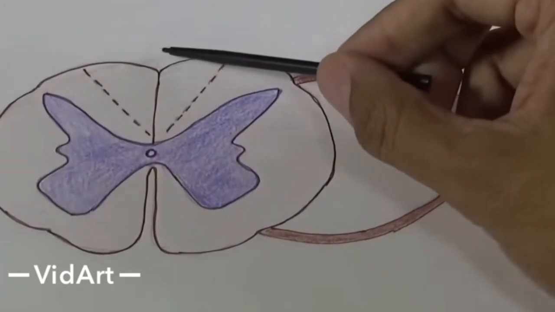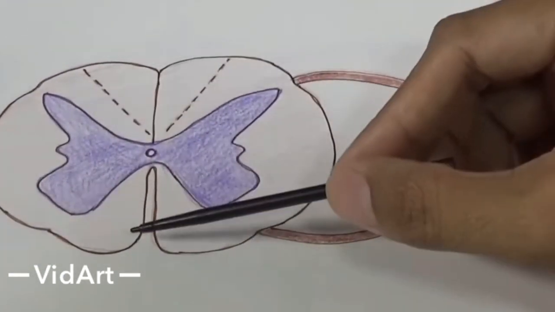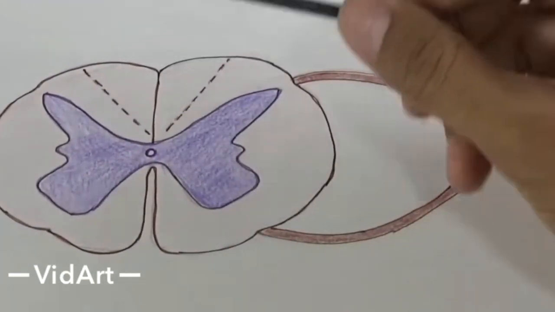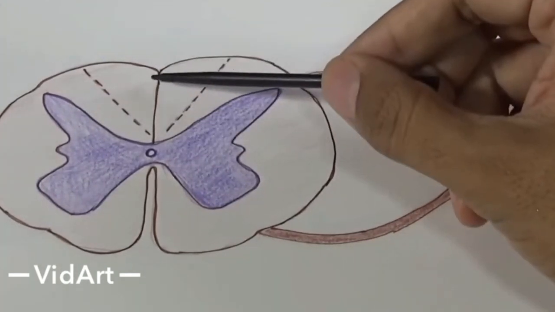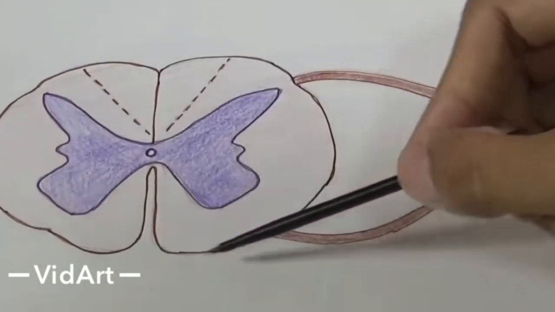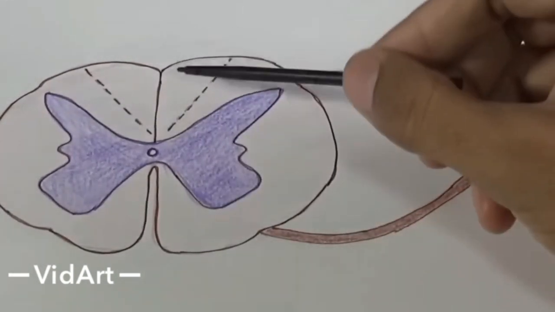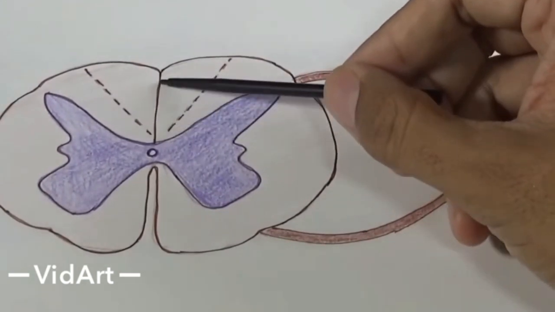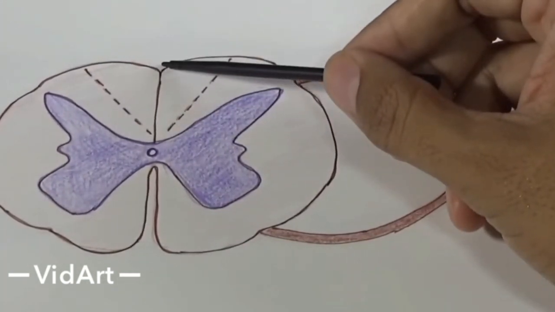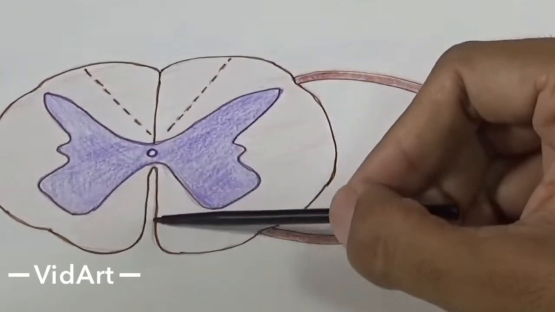Similarly, posteriorly there is the posteromedian sulcus, which is quite shallower as compared to the anterior one, but it sends a septum deep inside that is made up of neuroglial tissue. Along with the anterior one, these two together will divide the spinal cord into two equal halves, so that you can clearly make out. This is termed the posteromedian septum, this is the posteromedian sulcus, and this one is the anteromedian fissure.